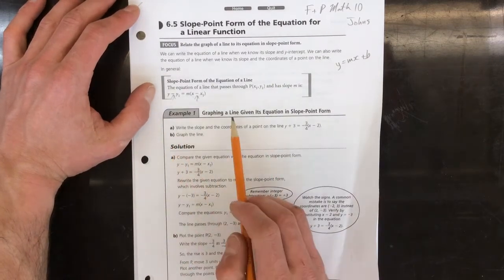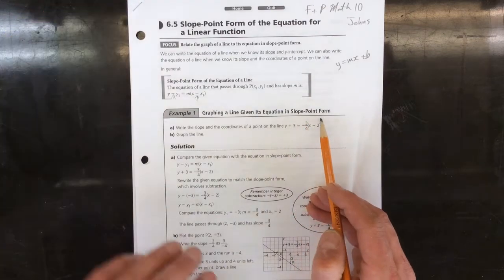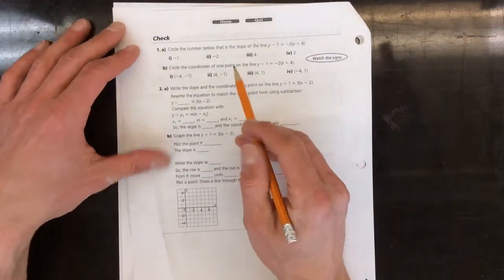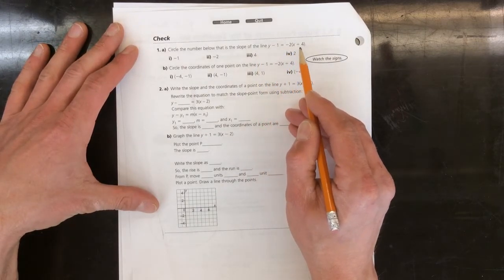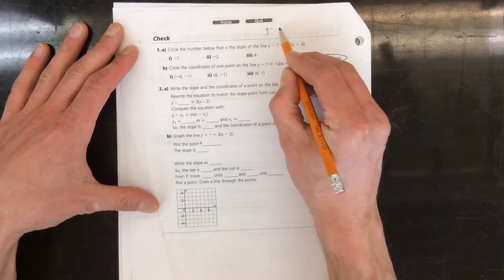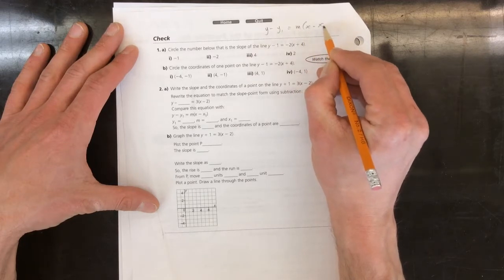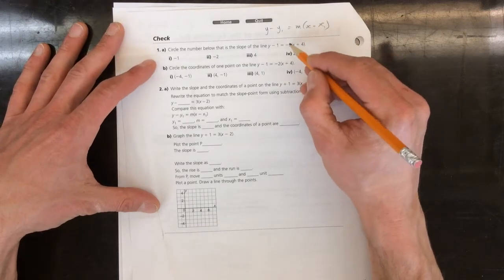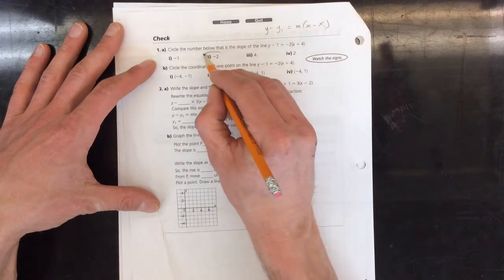So, our first example, we're going to be graphing a line given its equation in slope point form. So we want to circle the number below that is the slope of the line in y minus 1 equals negative 2 times x plus 4. Remember, the equation is y minus y1 equals m times x minus x1. So in this case, we do have to think of the slope here as this value in front of these brackets. It's negative 2. So here we go. This is our m.